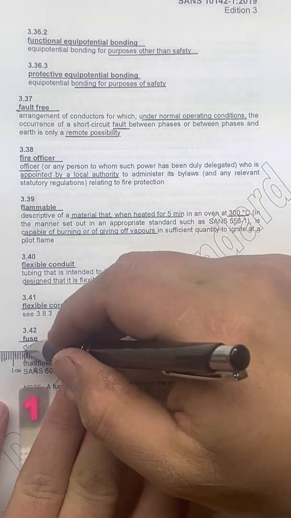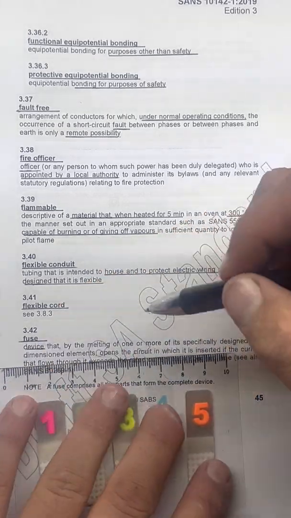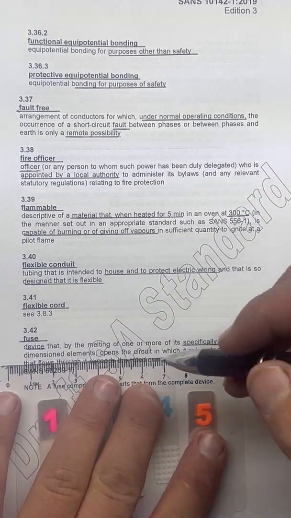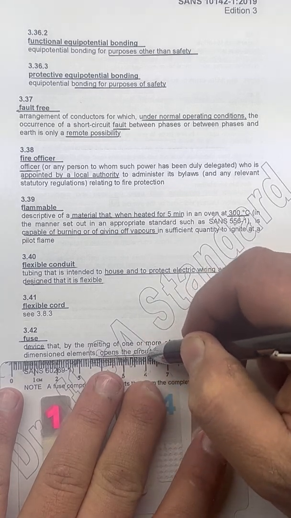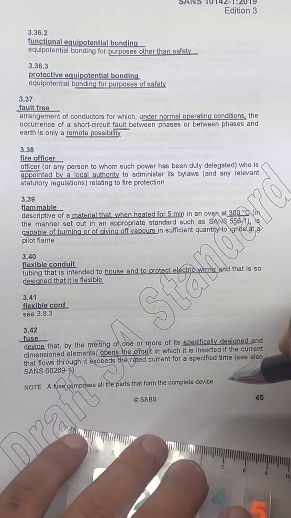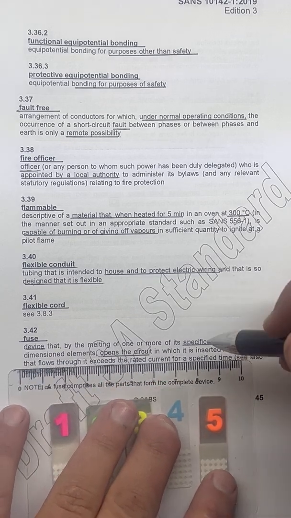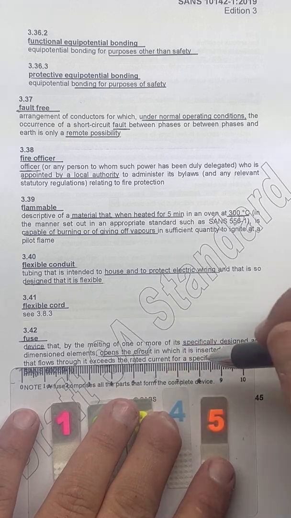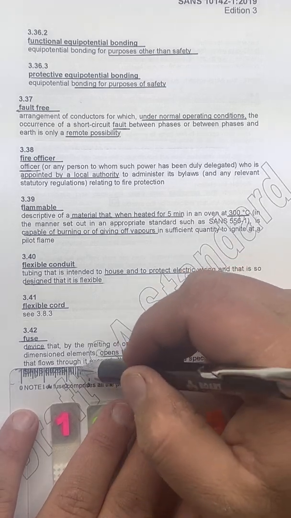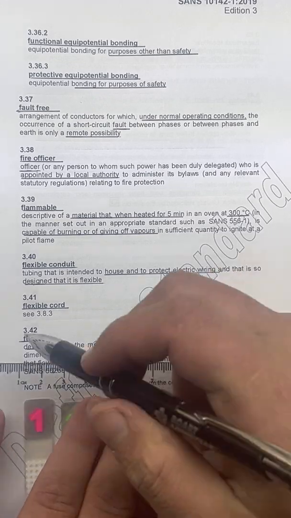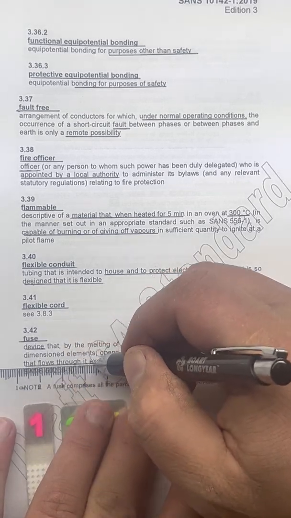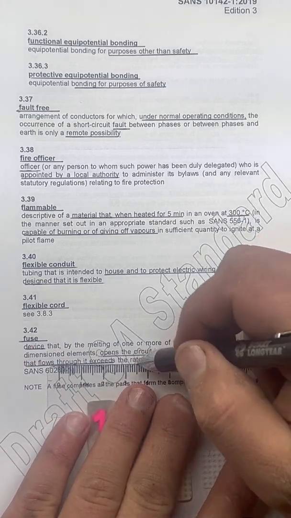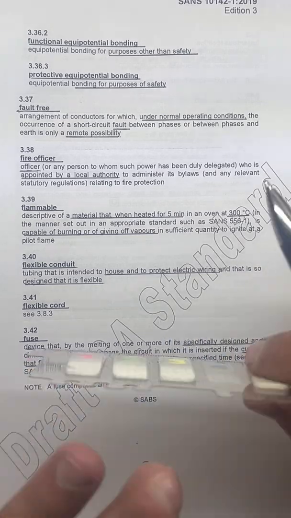So it's a device specifically designed that opens a circuit if the current that flows through it exceeds the rated current for a specific time.